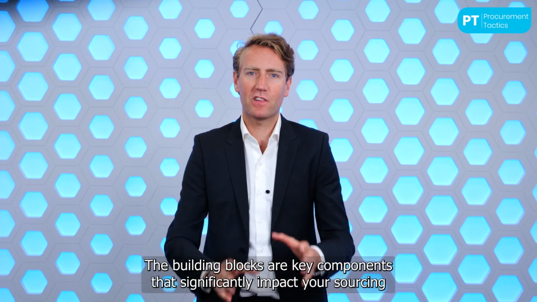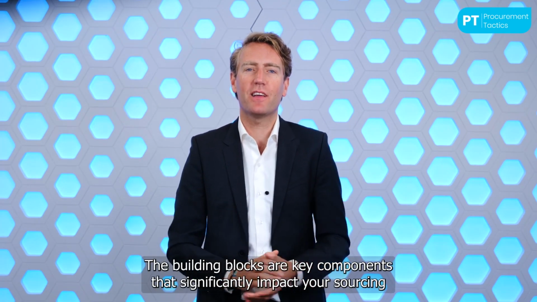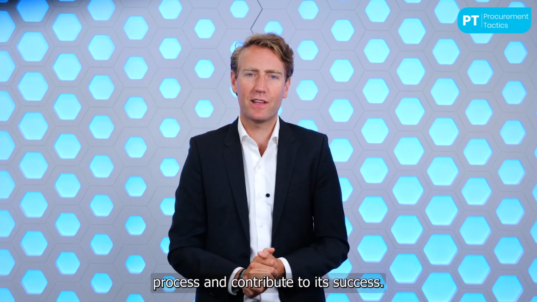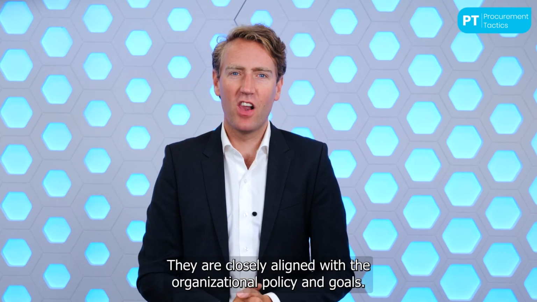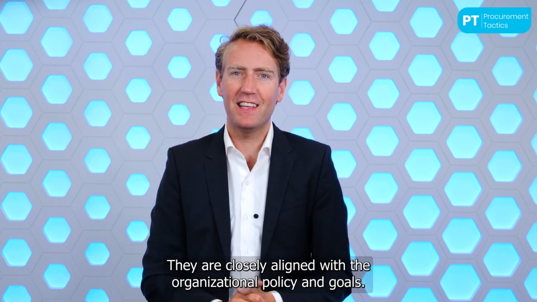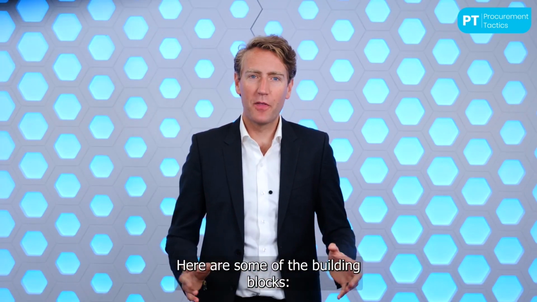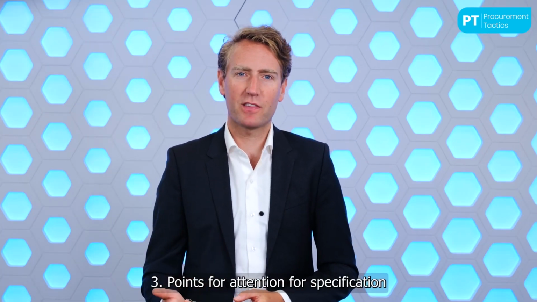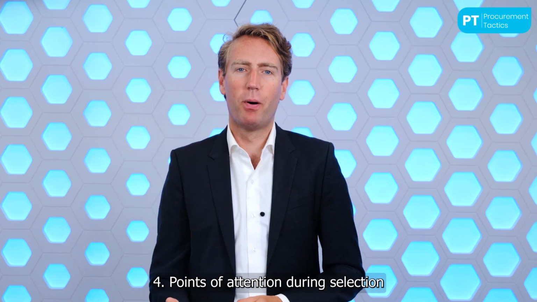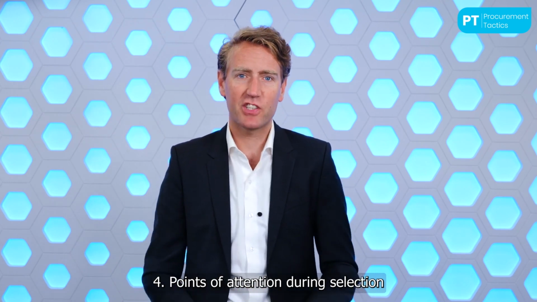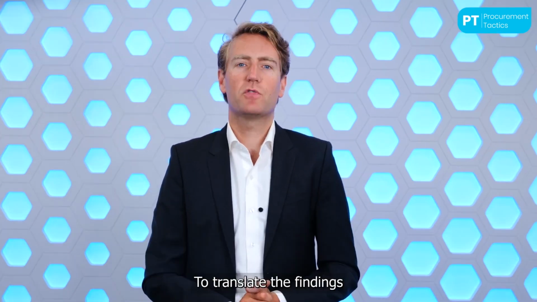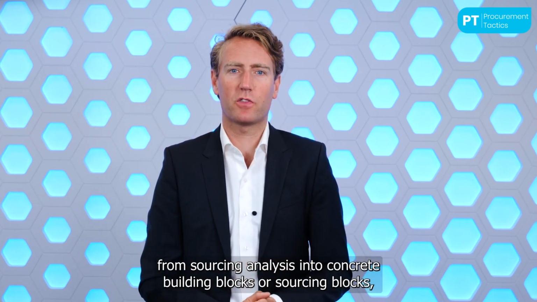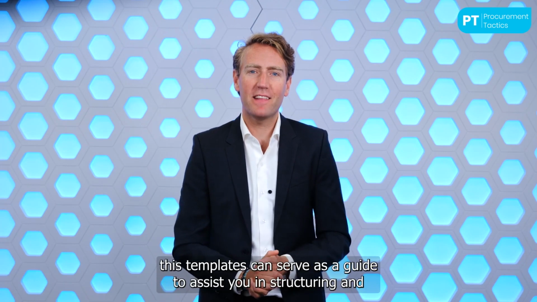The building blocks are key components that significantly impact your sourcing process and contribute to its success. They are closely aligned with the organizational policy and goals. Here are some of the building blocks: supplier strategy, contract strategy, points for attention for specification, points of attention during selection, setup, process.